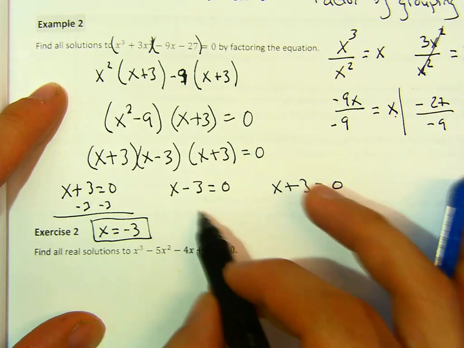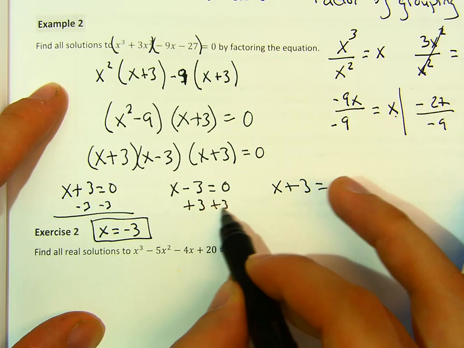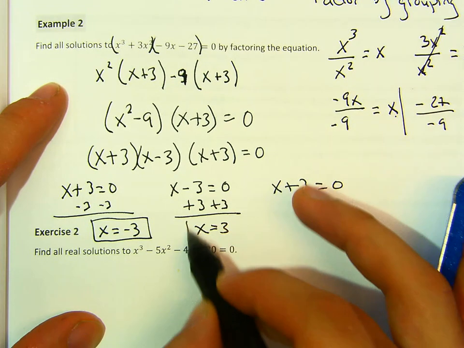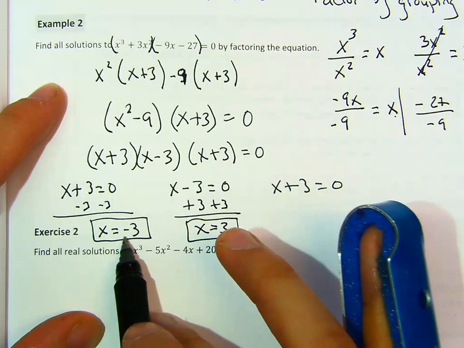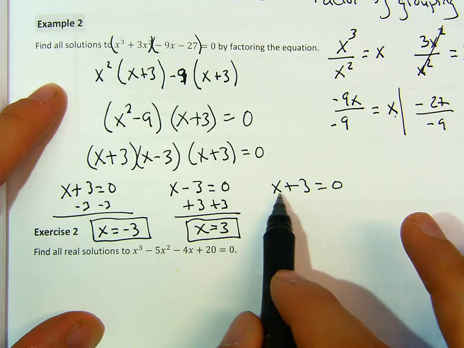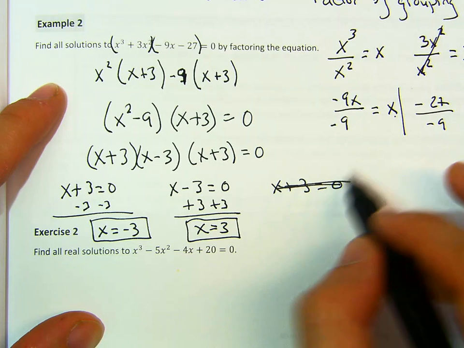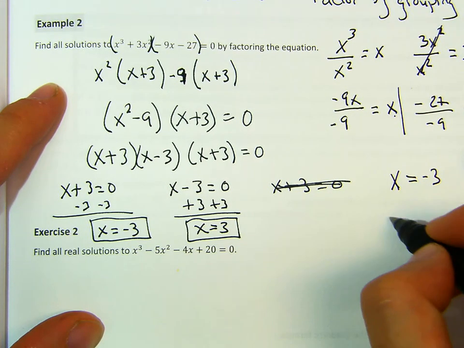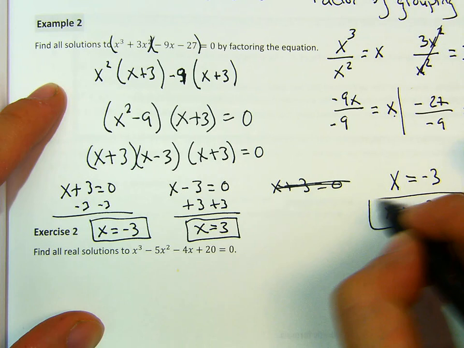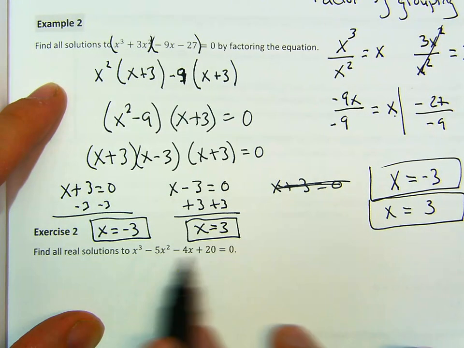Okay? So then from here, we do minus 3, x equals minus 3. Okay, so that's one of them. Plus 3, x equals 3. And notice that these two are the same. So I am going to get another x minus 3 here. I don't even need to do this. You don't even need to do it because you already did it. So x is equal to minus 3, x is equal to 3. Right? Let's try and do the next one.